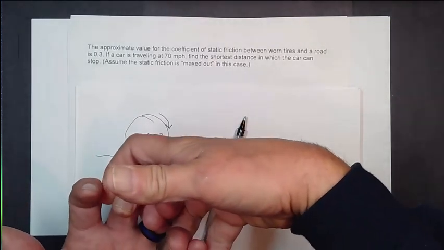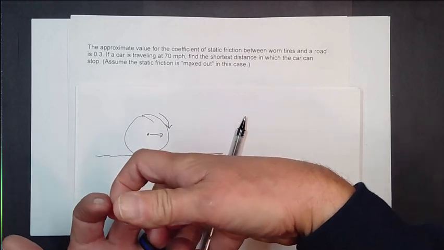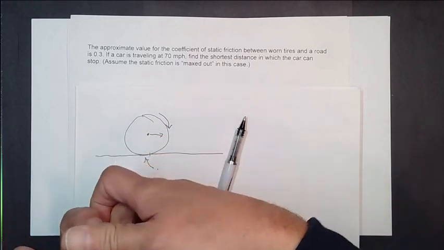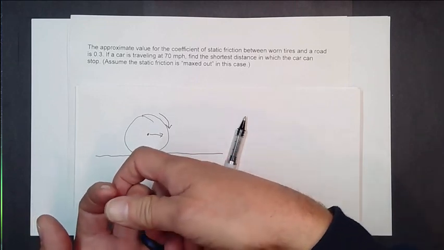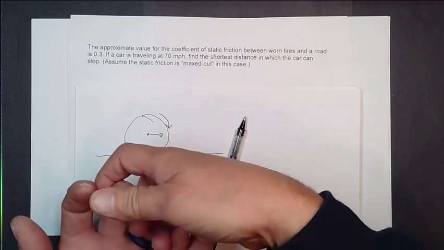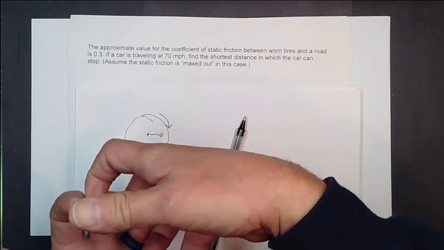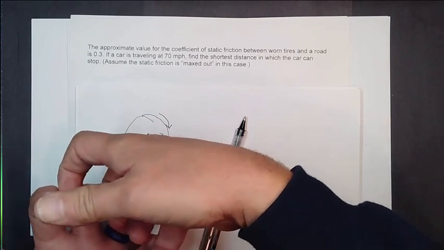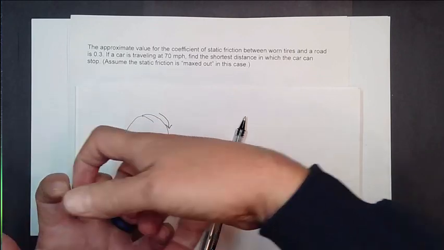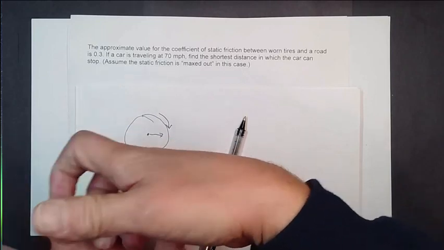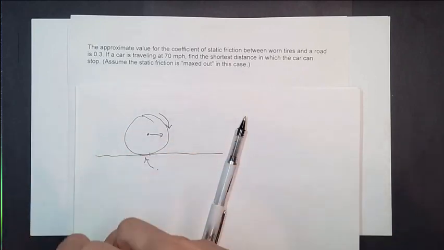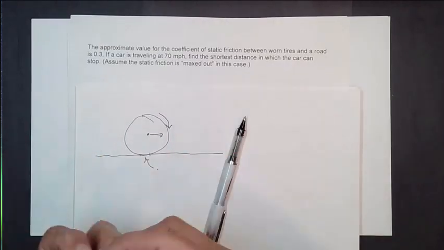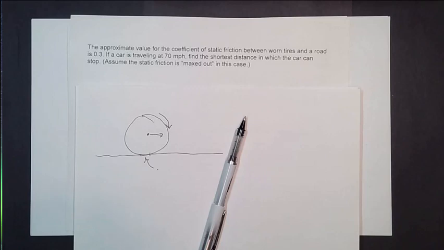If you try to slam on your brakes, nowadays nearly every car has anti-lock brakes, and so it kind of prevents you from doing that. But if you lock up your wheels so they're not spinning anymore, then you start to slide, those projections kind of get broken off, and you've got the kinetic friction, and the coefficient of kinetic friction is always less. So you don't want to slam on your brakes.